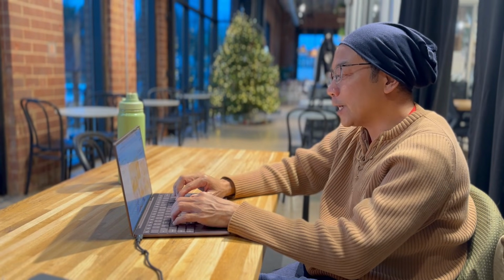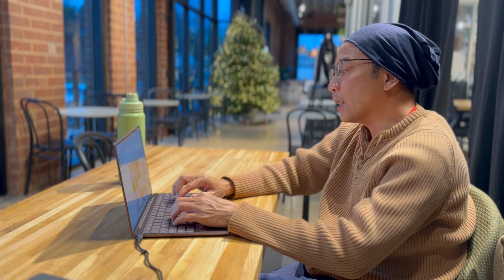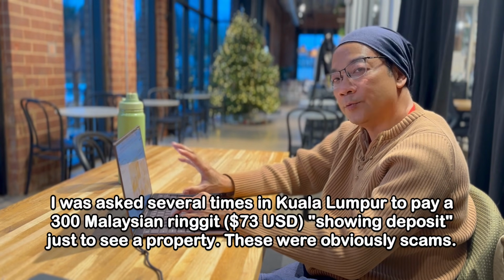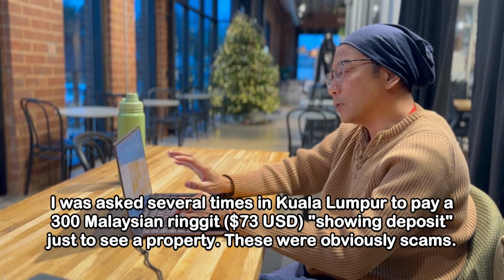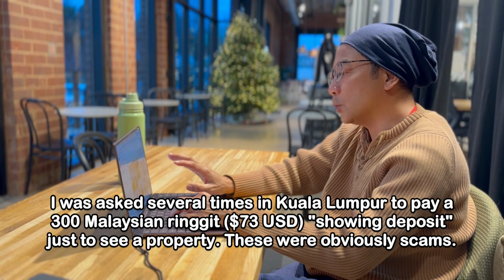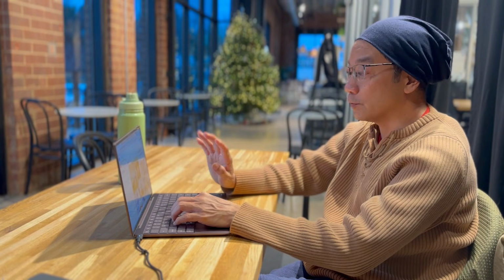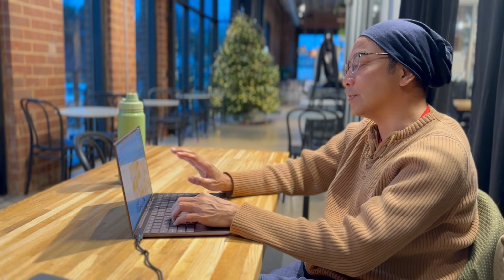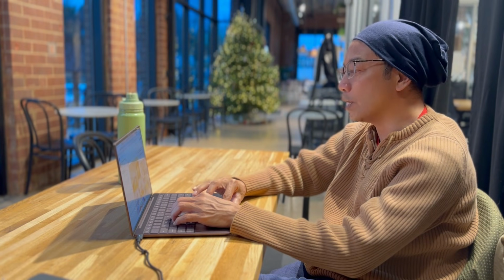Again, I've tried it in Cambodia, I've tried it in Thailand. I didn't get very good results as much in Malaysia. When I was in Kuala Lumpur, be careful if anybody's obviously asking you for money to reserve just to see the property. Don't send them any money. That happened to me a few times in Kuala Lumpur in terms of the requests.